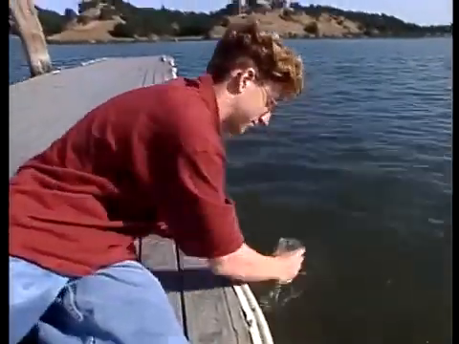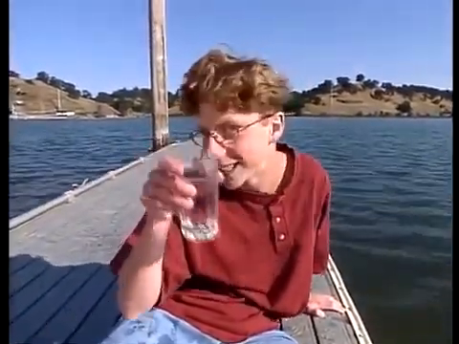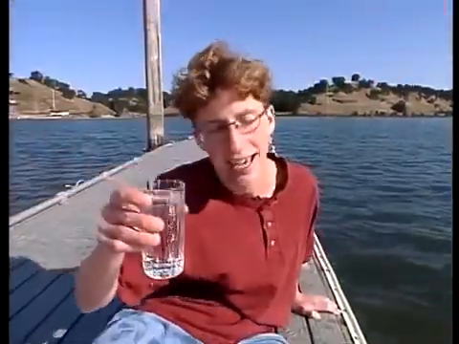The host scoops lake water into a glass. Take a look at the water in this glass. It looks clean, doesn't it? Would you like a drink? He holds it up. Nah, I can't let you do that.